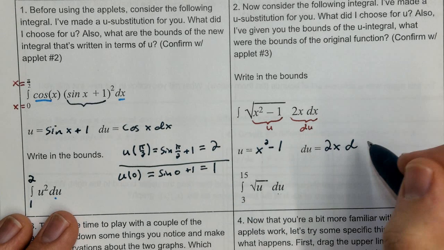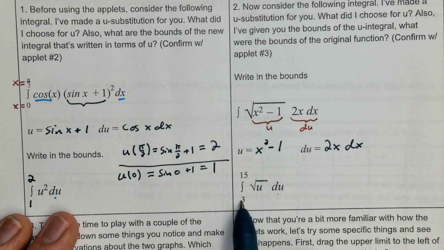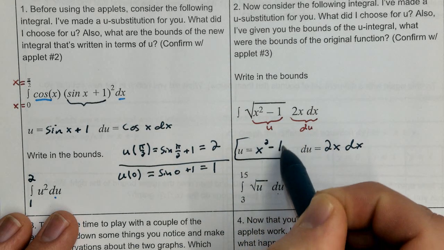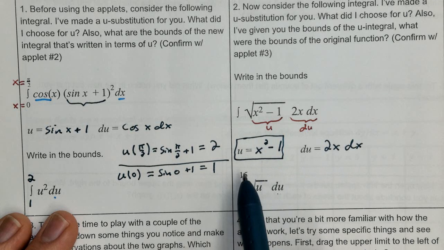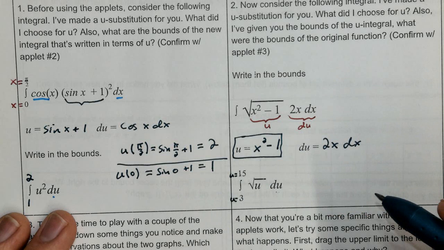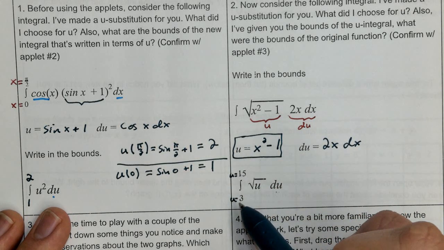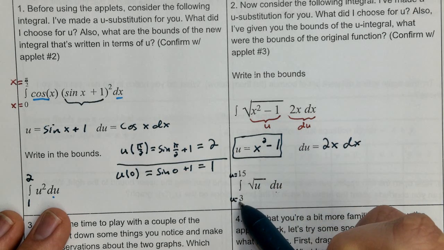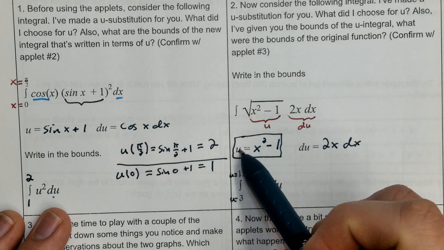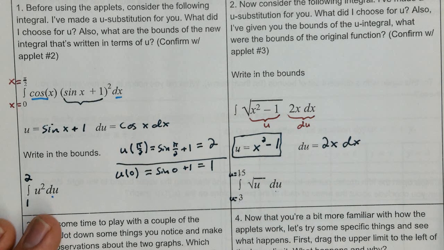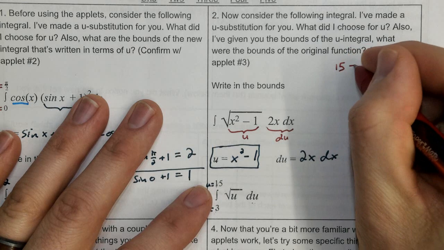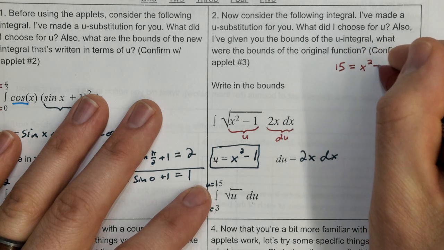Now, my bounds here are 3 to 15. And again, this is what is connecting the two integrals together. So if I know that this is u equals 15 and u equals 3, then I can substitute 3 in here and solve for x, and then I can take 15 and substitute it in here and solve for x. Let's do that off to the side here. We'll start with the upper bound: 15 is equal to x squared minus 1.